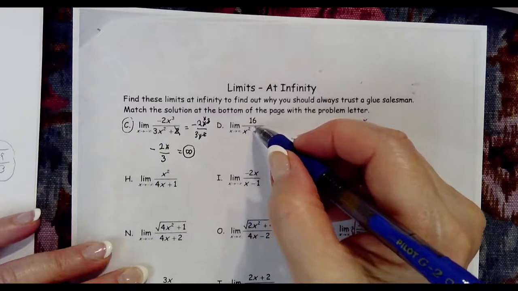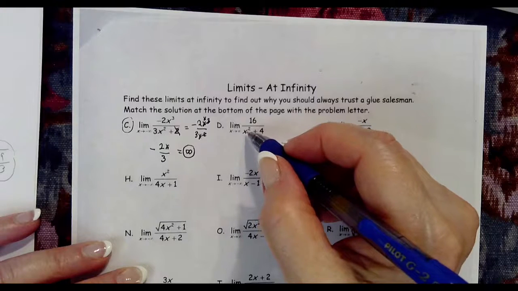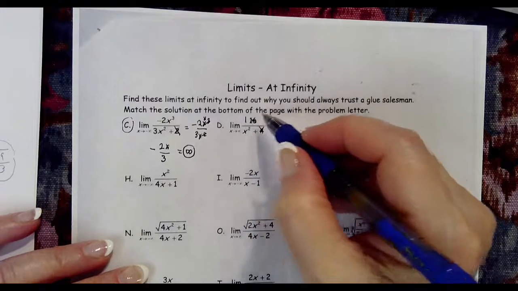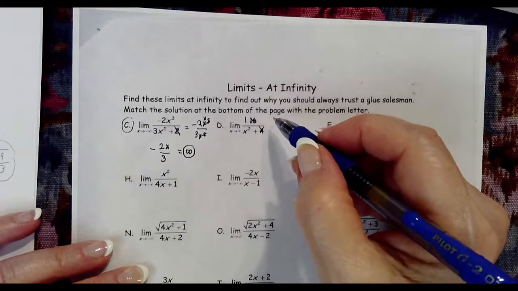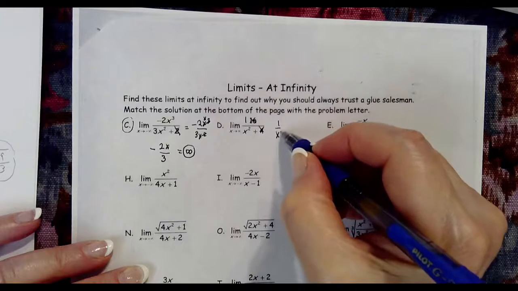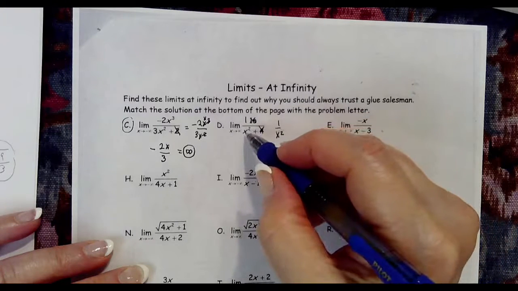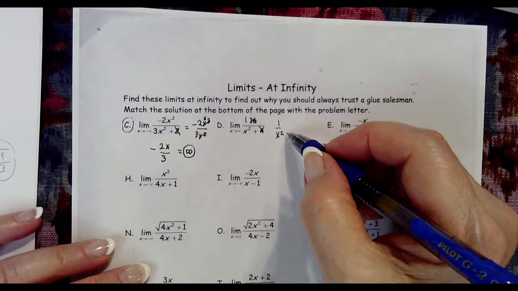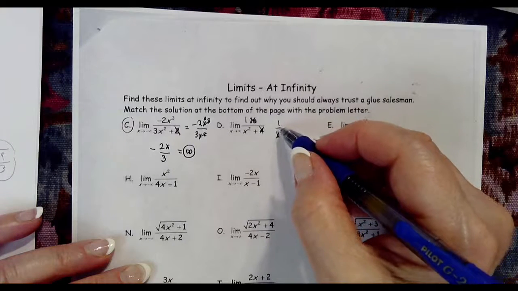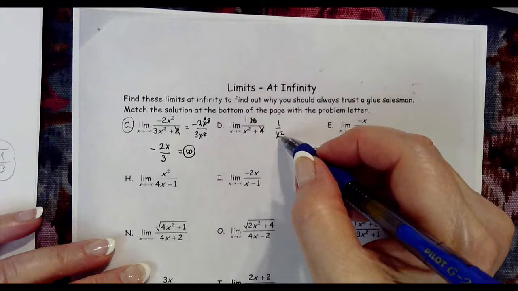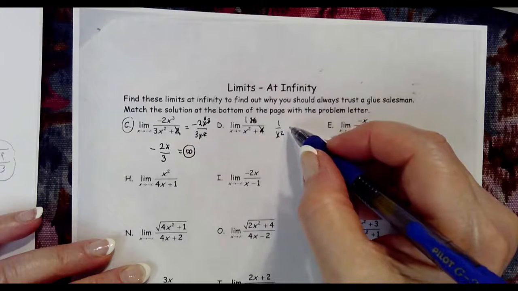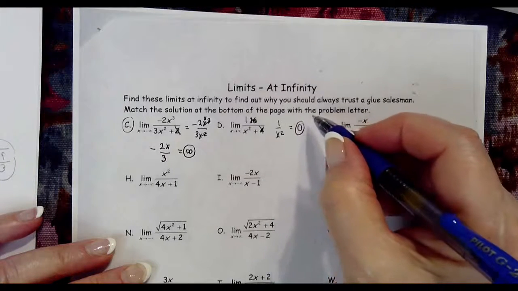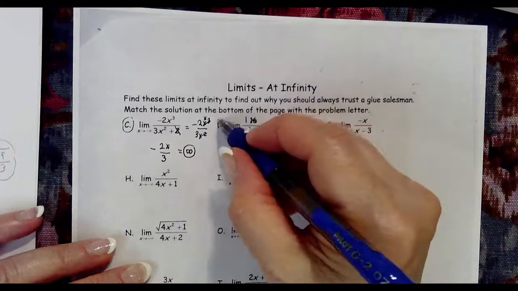Again, if we're talking about infinity, so this one says x goes to positive infinity. So if x goes to positive infinity, the 16 and the 4 really don't matter when it comes down to infinity. That's very minute. So we have 1 over x squared. If the bottom, the denominator, gets bigger and bigger, that makes the fraction smaller and smaller. So eventually it's going to approach and be equal to 0. So 0 is our answer, and D is the letter we match it with.